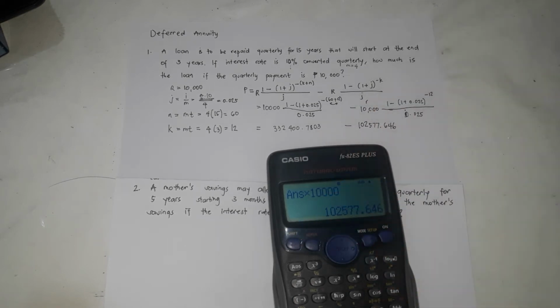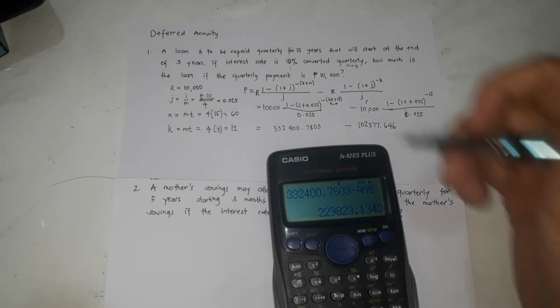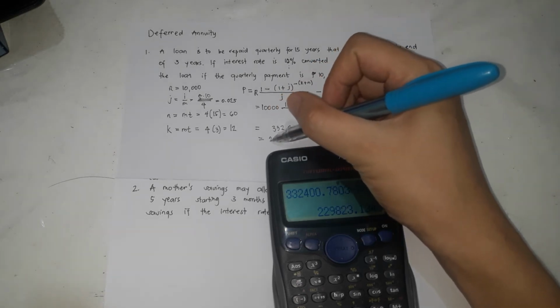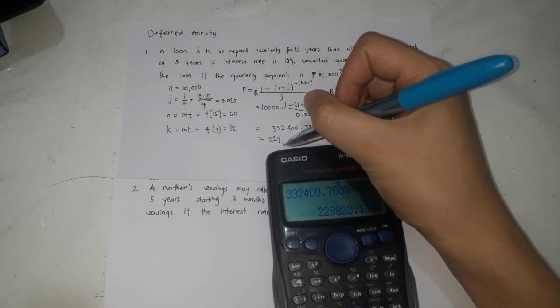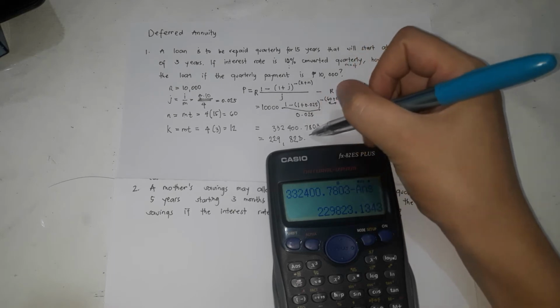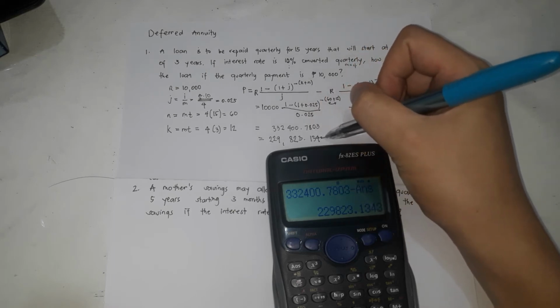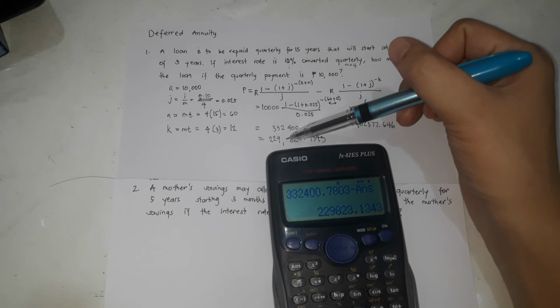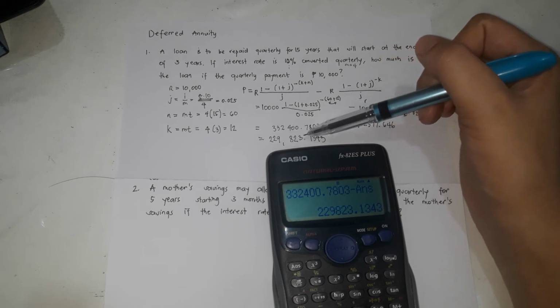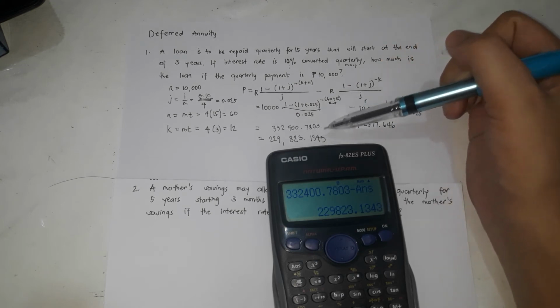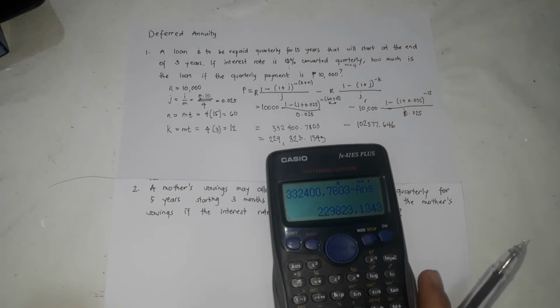Minus that, 332,400.7803 is equal to 229,823.1343. So yung loan niya actually is 229,823.1343. So that's how much he loaned.